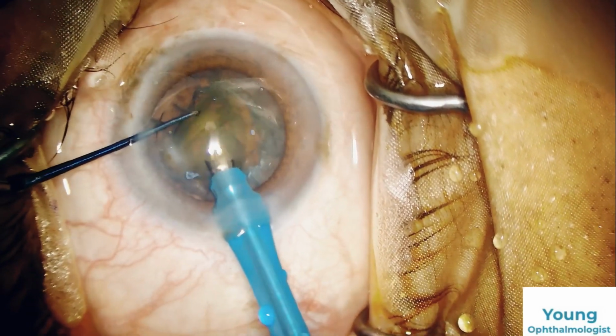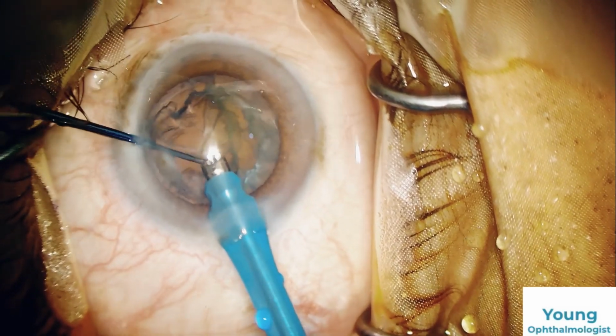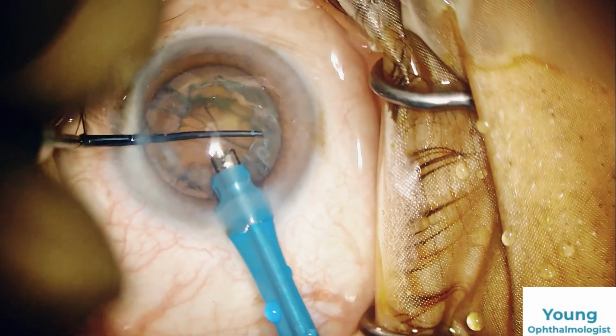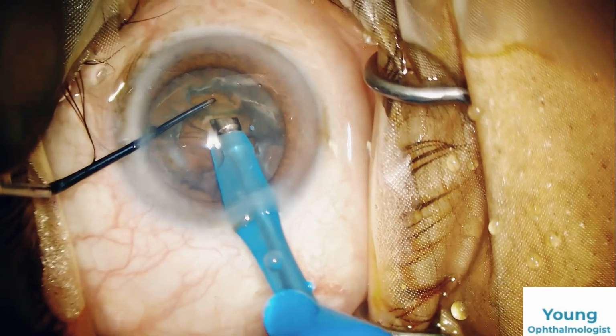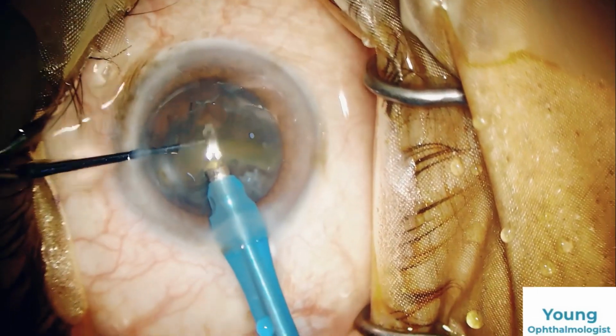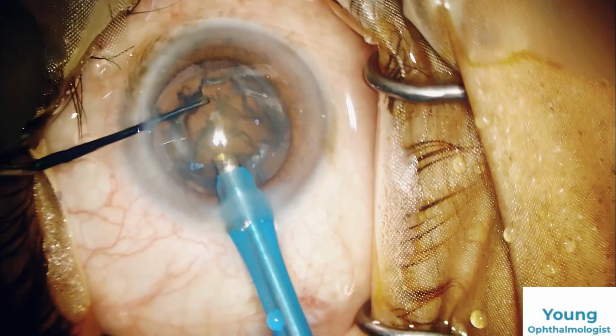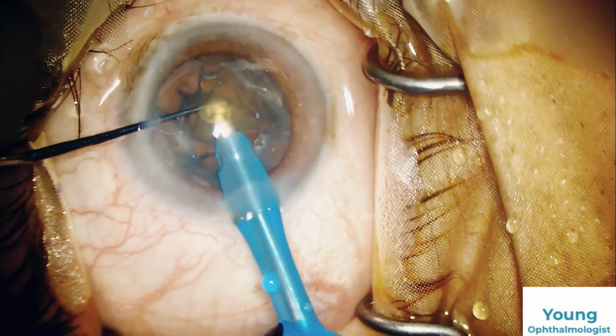Phaco emulsification is done in the central part of the AC, the safest zone. The other hemisphere is brought towards the front. Again horizontal chop and the piece is emulsified and aspirated.